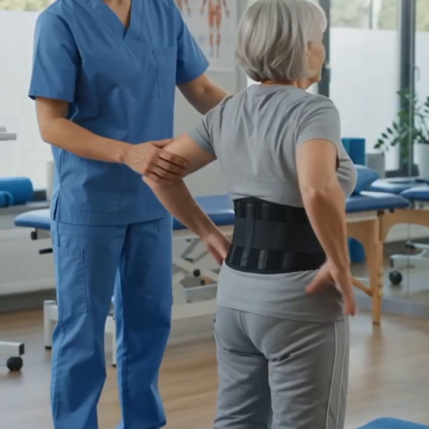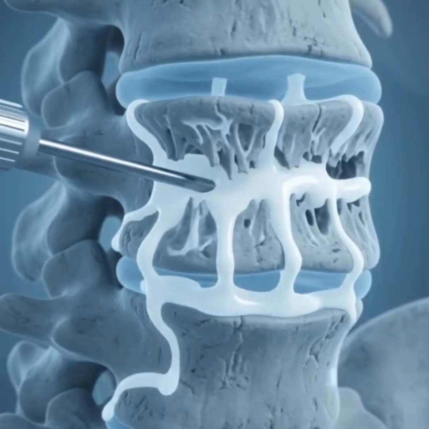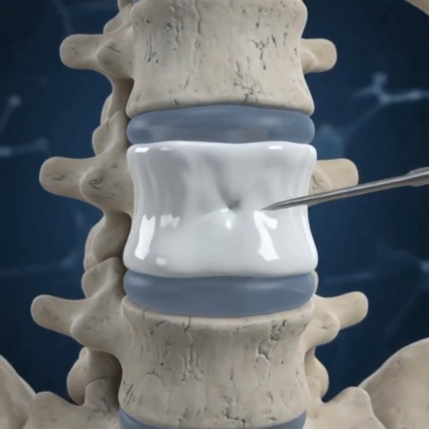Management includes bracing and therapy. Vertebroplasty uses cement to stabilize. Kyphoplasty restores height with a balloon.